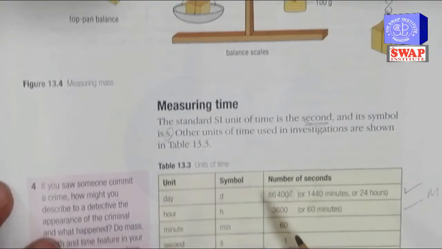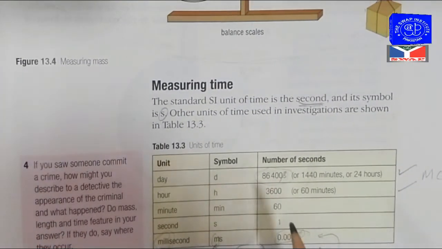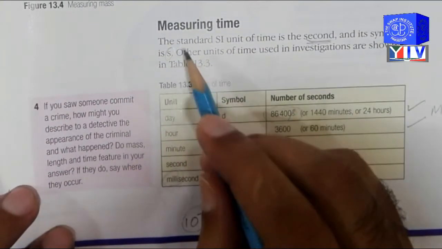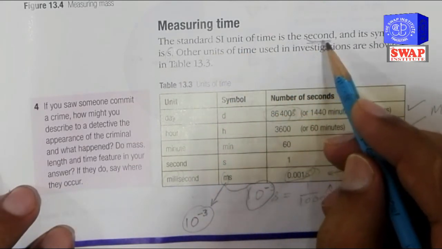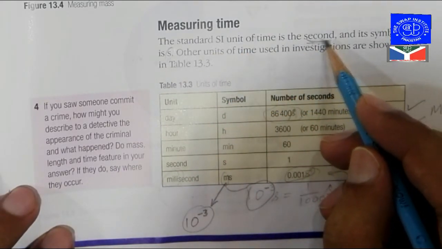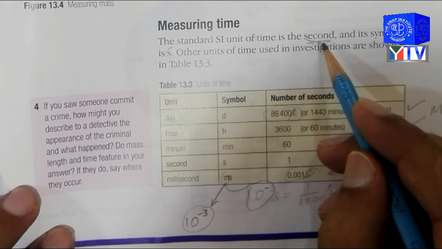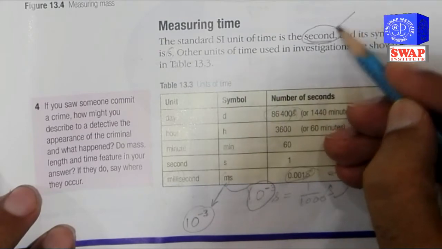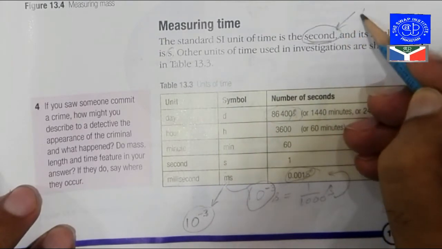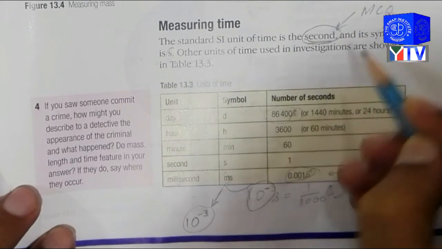Now I am going towards measuring time. The standard system international unit of time is the second, not hour, not day, not minute. This is again a most important MCQ.